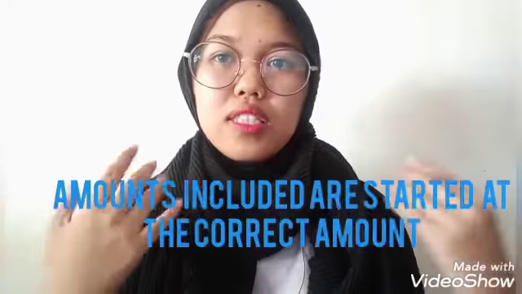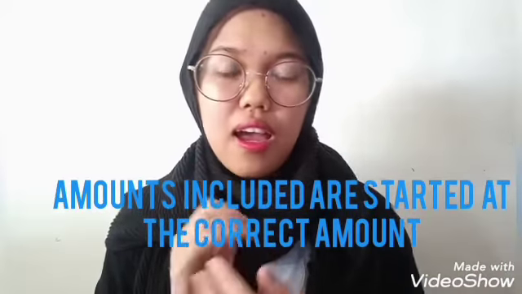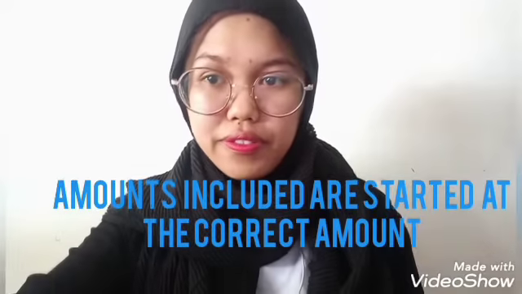Accuracy: the amounts included are stated at the correct amount. For example, inventory quantity on the client's perpetual record agrees with the item physically on hand.